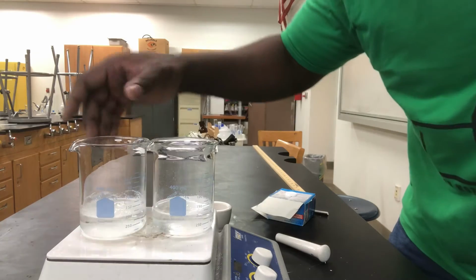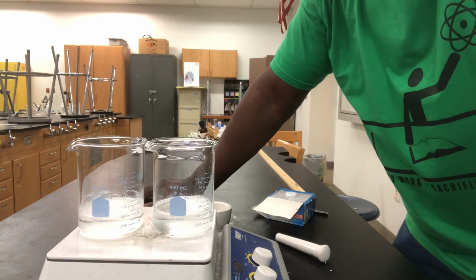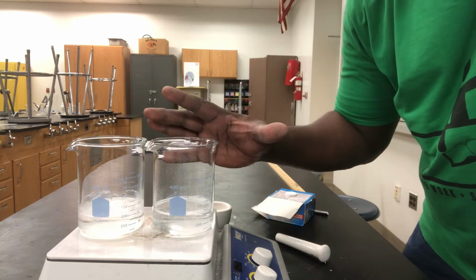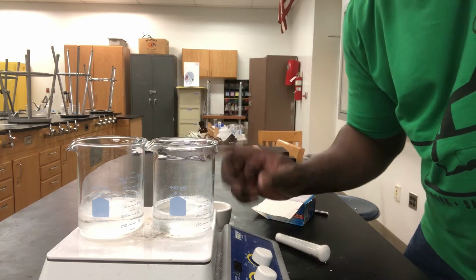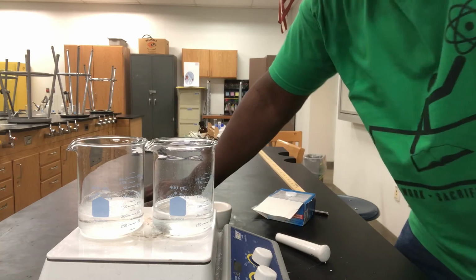So once again, nice simple demo. Surface area is the factor that we just looked at. Alrighty, no problem. This is a hot plate I have this stuff on, so it's not on. It's just for a platform so you can see it better.